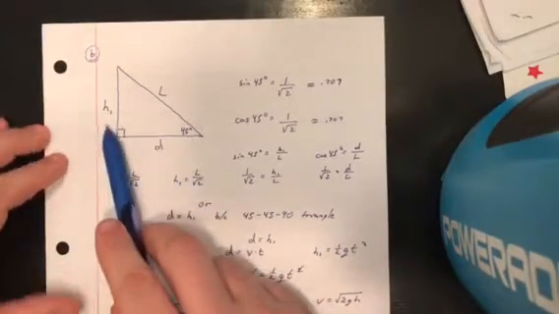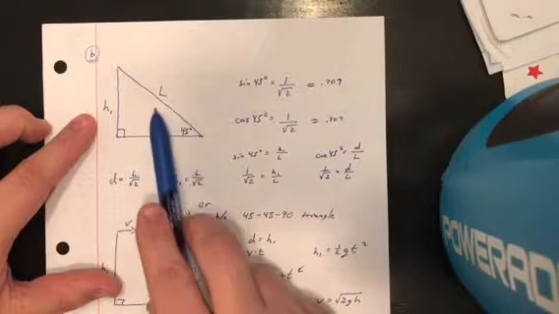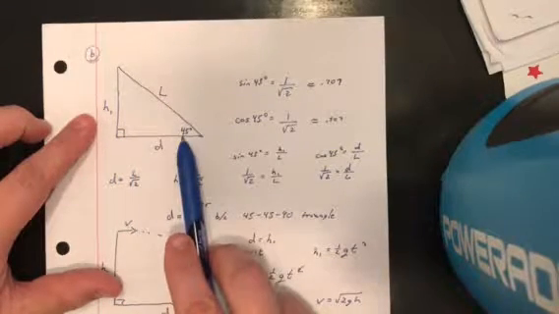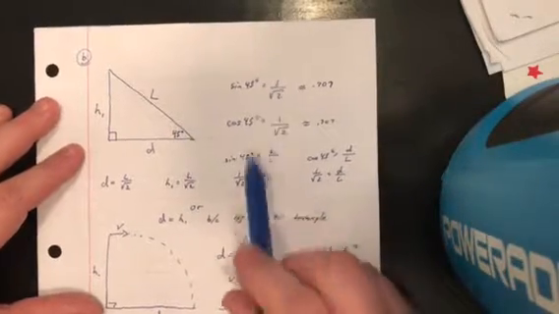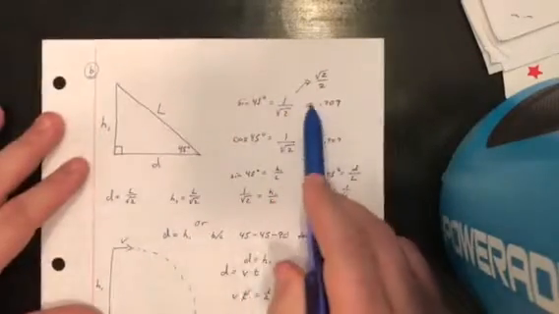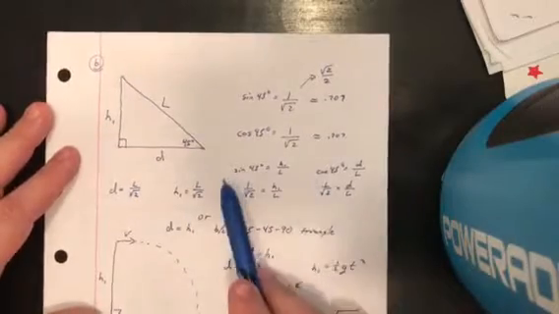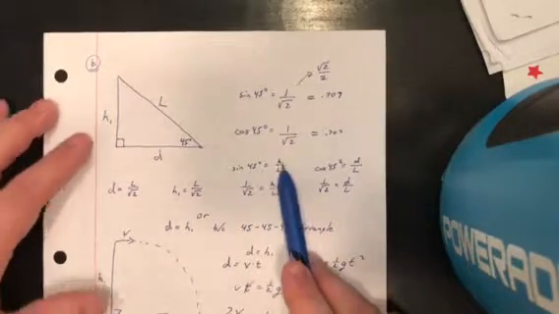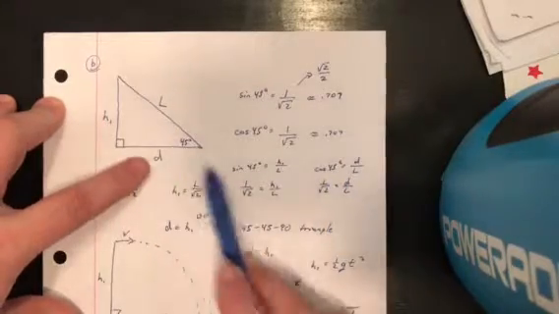So here we go. I went ahead and called this H1, this length right here D, and this is the length of the board, L. Still the 45-degree angle. So sine of 45 is 1 over root 2, or some people in trig just say root 2 over 2 when they rationalize, but it's still the same thing, 0.707. Cosine is the same. So what you see is that sine is equal to h1 over L, opposite over hypotenuse, and cosine is adjacent over hypotenuse.